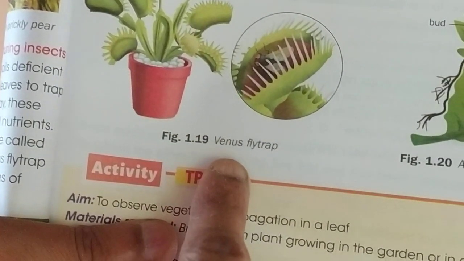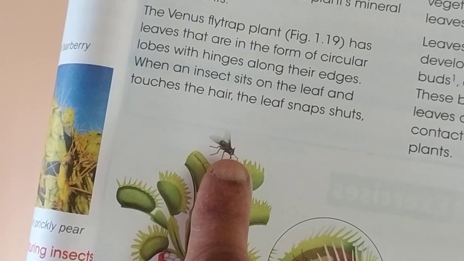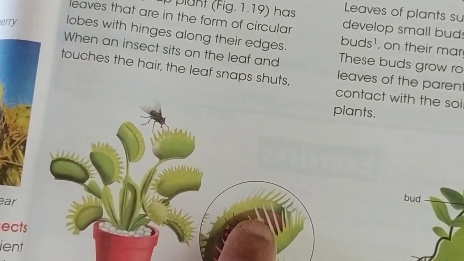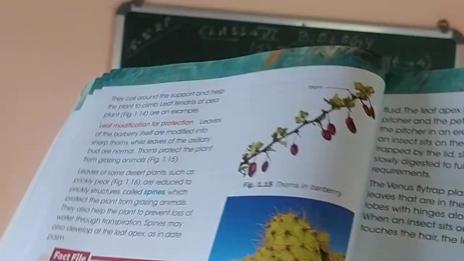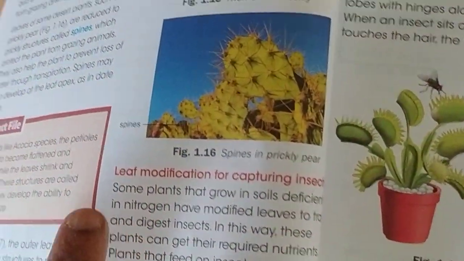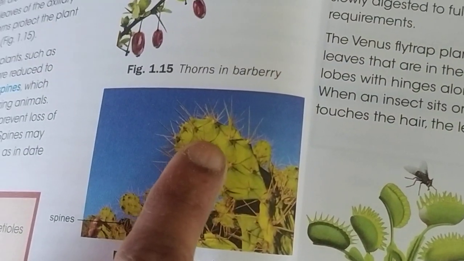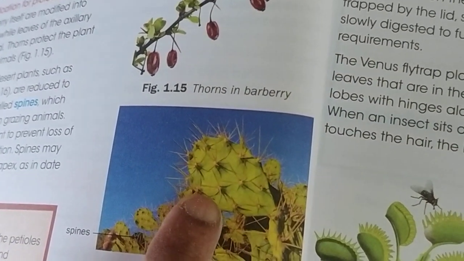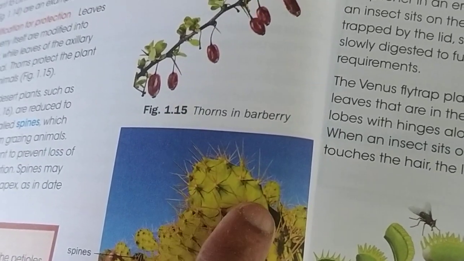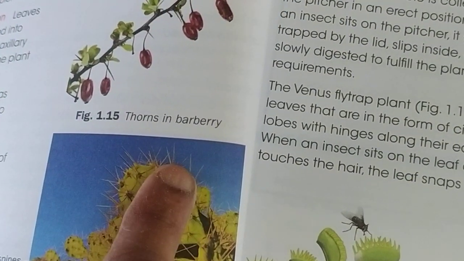And this one is the example of Venus fly trap. See where the insect is sitting. This insect will get trapped and they will close. Alright. Now look at the next diagram. This one is a picture of spines in prickly pear. You can see clearly these are all spines. Okay. They are modification of leaves only. This one is the stem, the yellow one which is shown here. It is the stem and these are the spines.